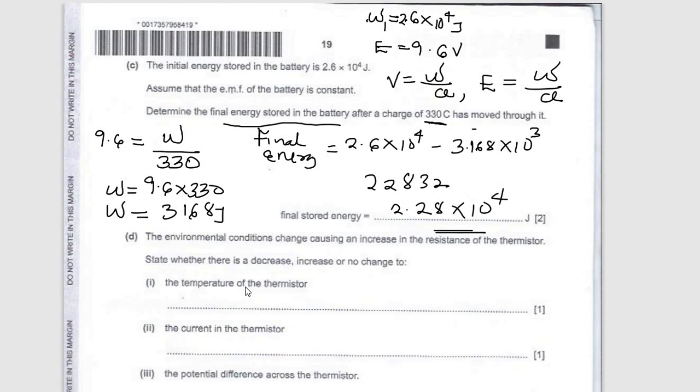So the final energy decreases after a charge of 330 coulomb has moved through it. So it will fall by this amount. That's it.